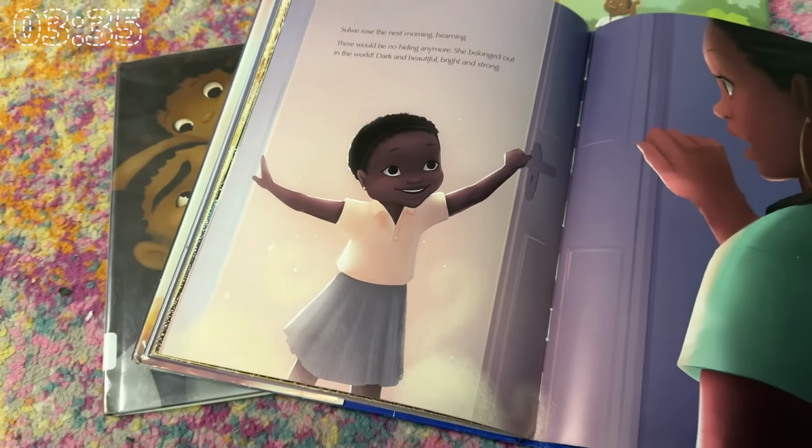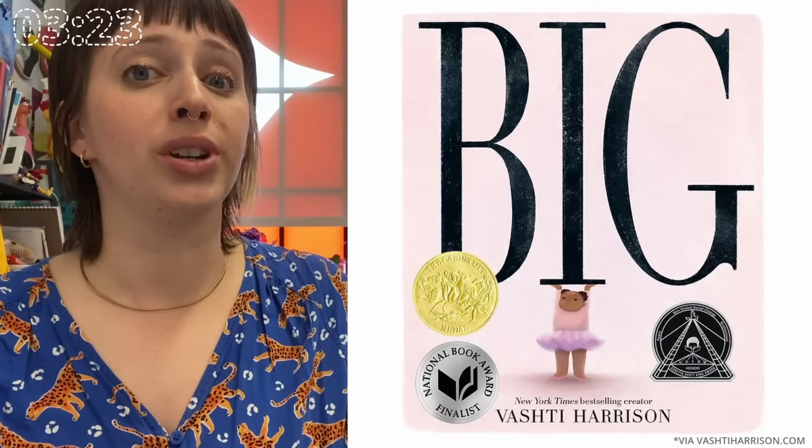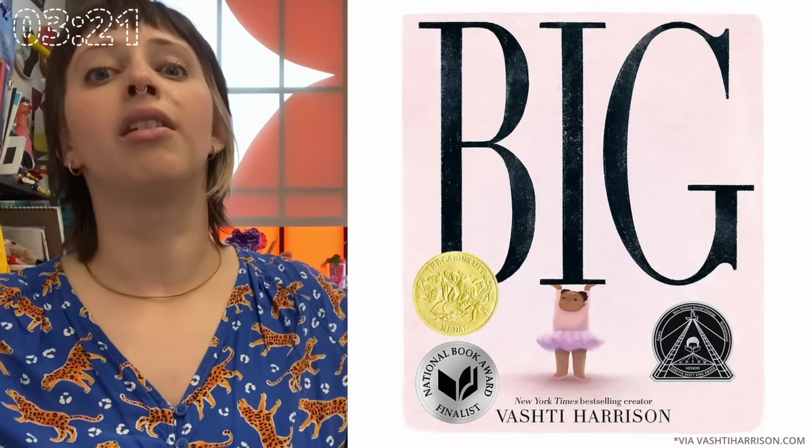In her work, Big, Vashti writes about how hurtful words can impact you as a kid and stick with you. The book explores feeling trapped by labels. The words that people use for the main character weigh her down. Part of the book includes the main character casting off the titles.